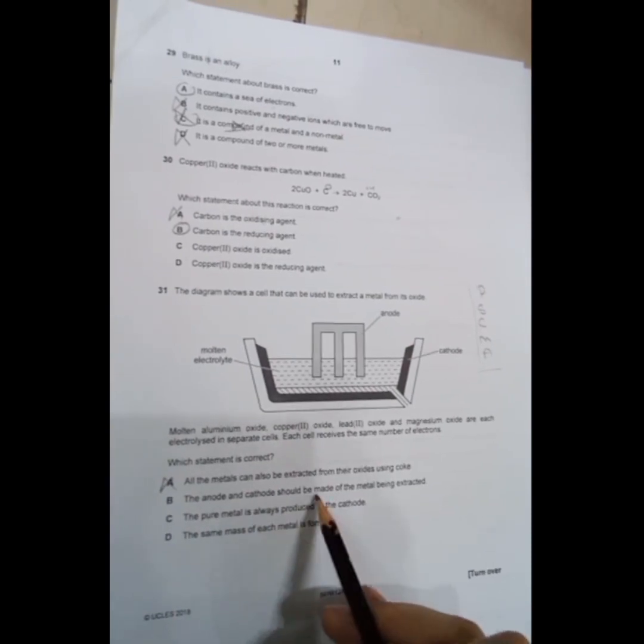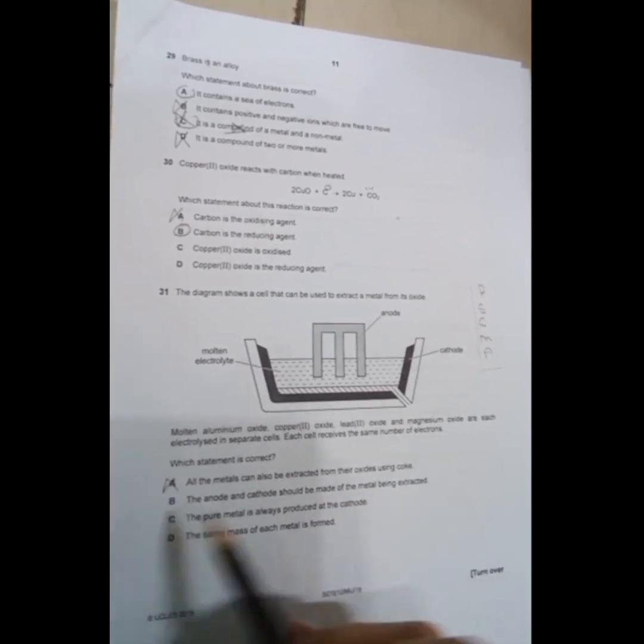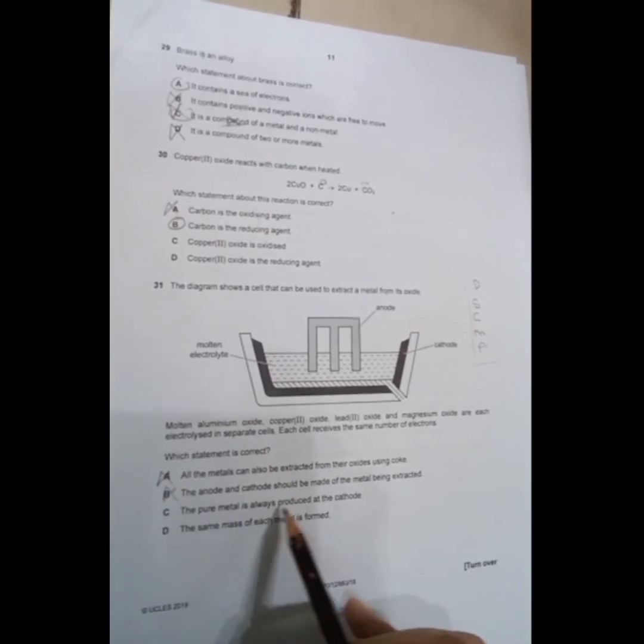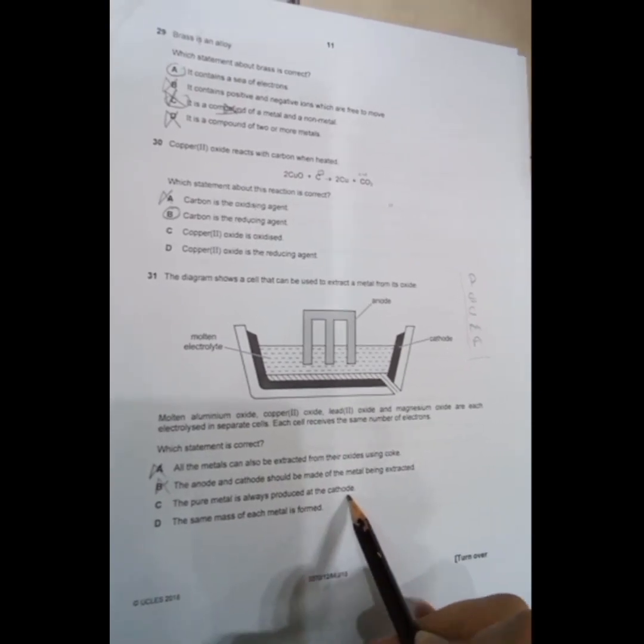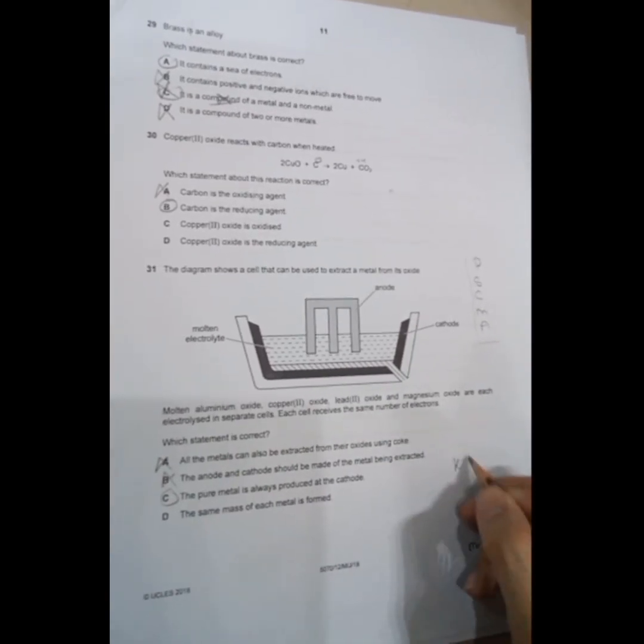The anode and cathode should be made of the metal being extracted. Wrong. The pure metal is always produced at the cathode. Yes, because metals form positive ions. Take K+, take Mg2+. They form positive ions and the cathode is negative, so they have to move there. So it's C. Moving on to question 32.